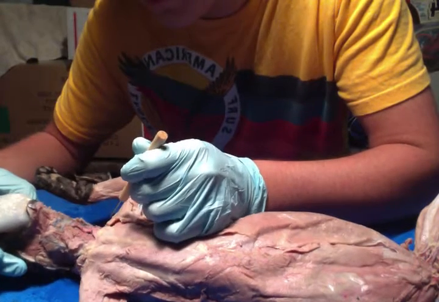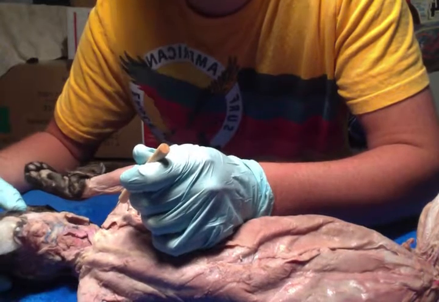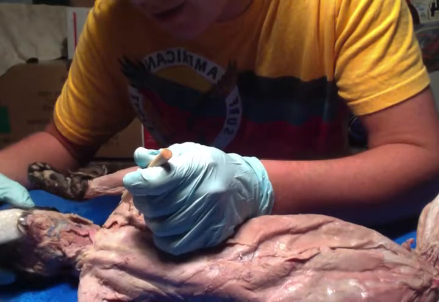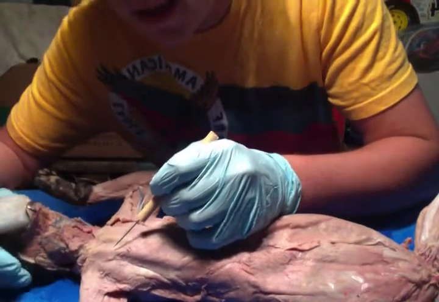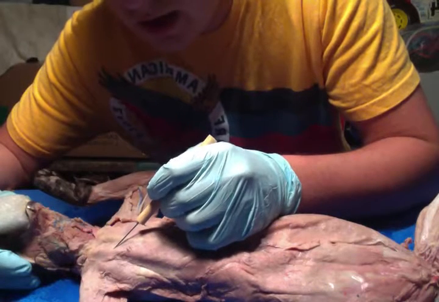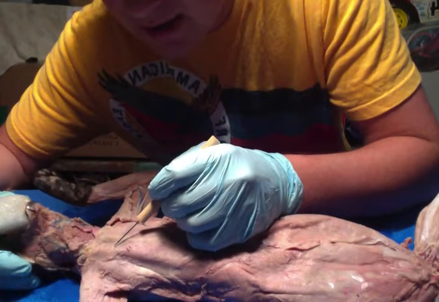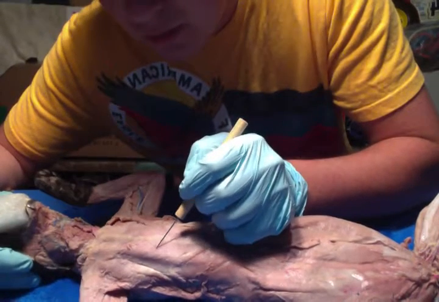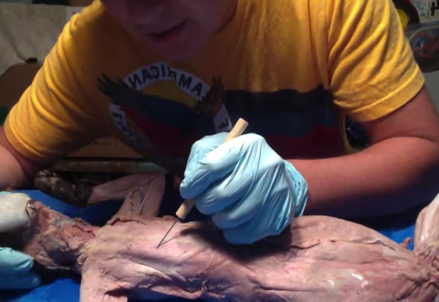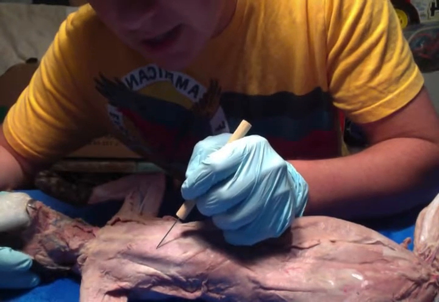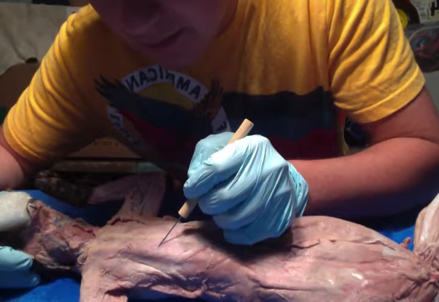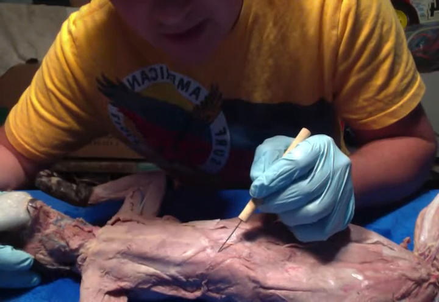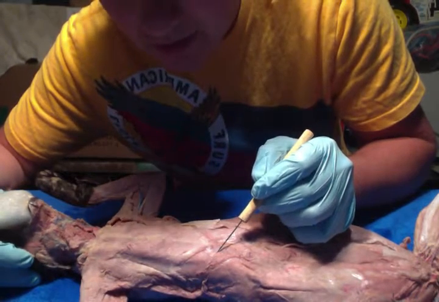And then we have your pecto antebrachialis, which adducts the forelimb. And then we have your pectoralis major right here, which flexes, adducts, and medially rotates the arm. Just beneath there we have your pectoralis minor, which elevates the rib cage and protracts and depresses the scapula. Just beneath there we have your xiphihumeralis, which adducts the forelimb.